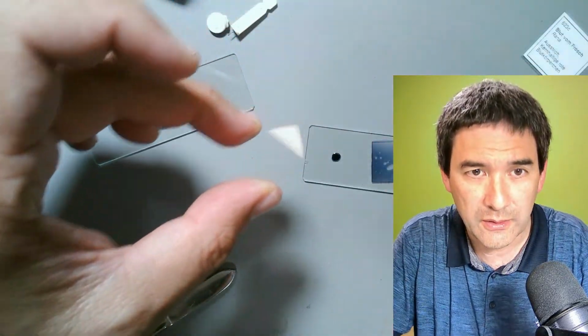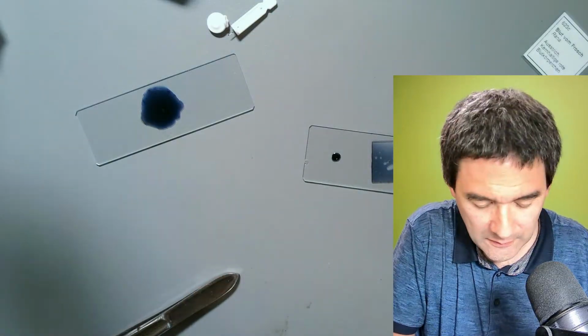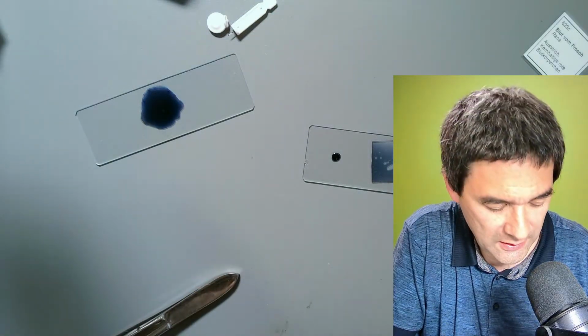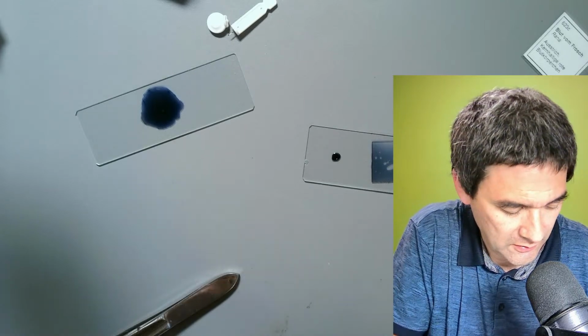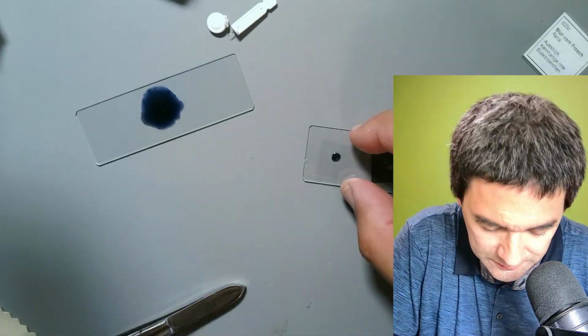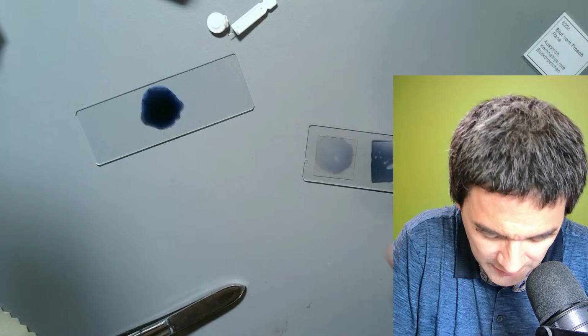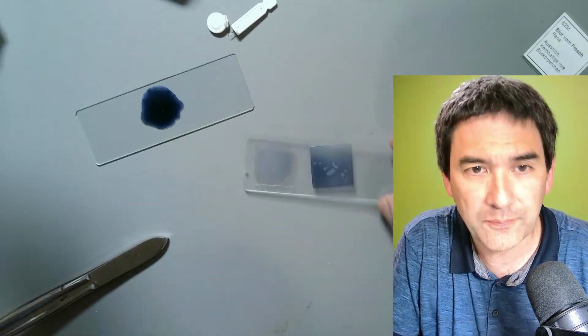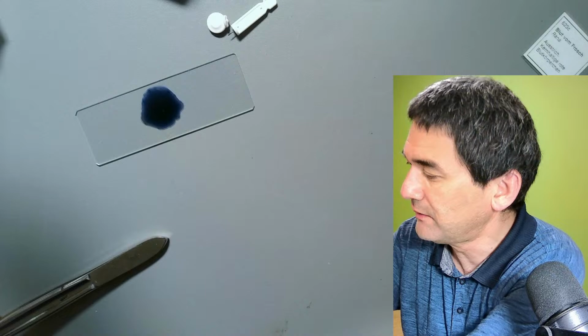This one is better. Let's wipe it again. So maybe this is going to work a little bit better. I hope that I'm getting a very thin layer, and let's give it another try.